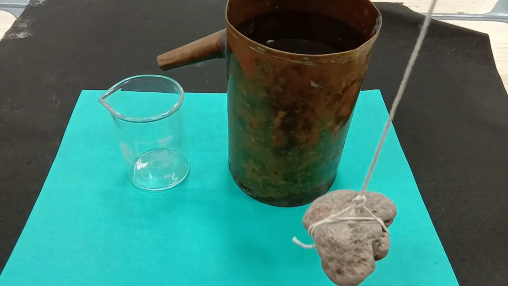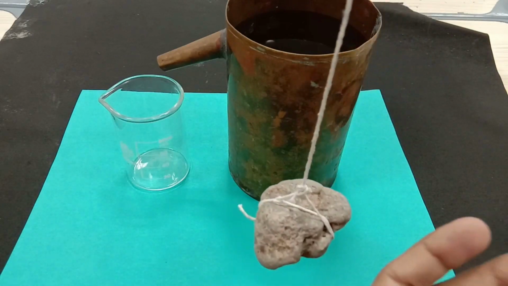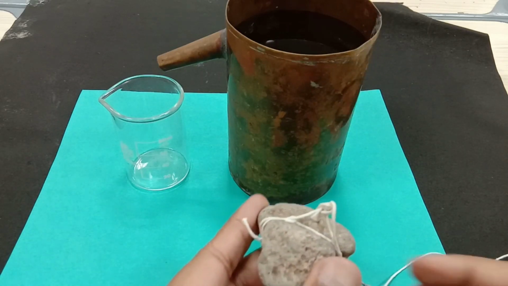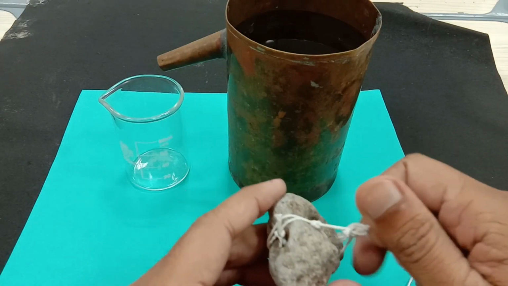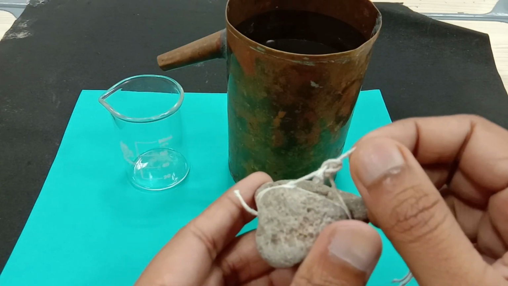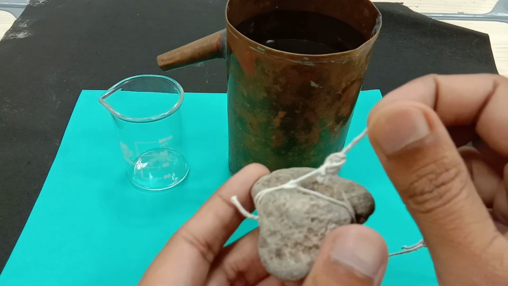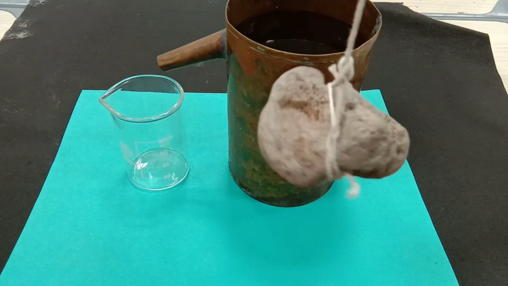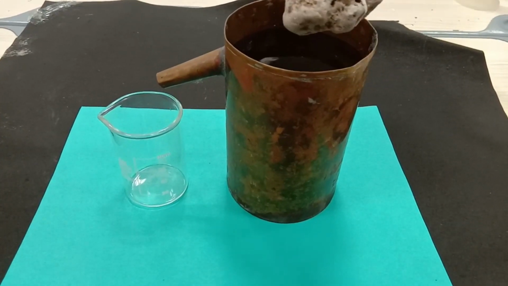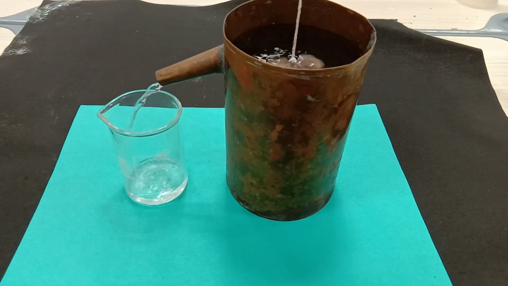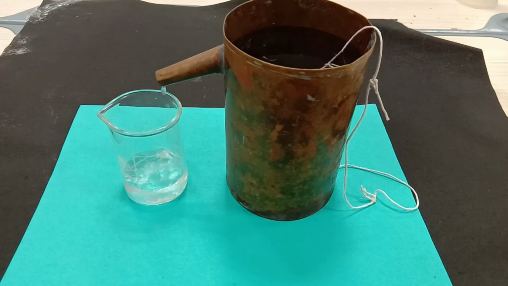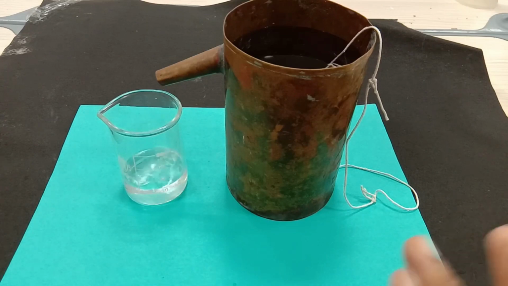collected over here, and we know that the volume of the water displaced out will be equal to the volume of the stone. Yes, there is a very small error in this experiment because the thread has a very small volume, so it will also displace some extra water equal to the volume of the thread, but that is very negligible. We can actually neglect that part. So now I am immersing this stone, and as you can see, you have to be patient in this experiment. Let the water get completely displaced out.